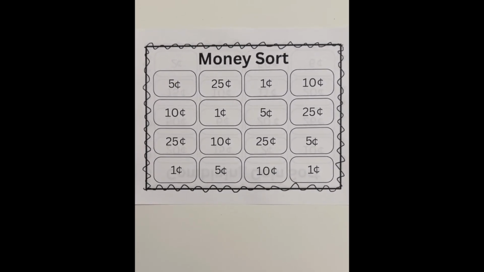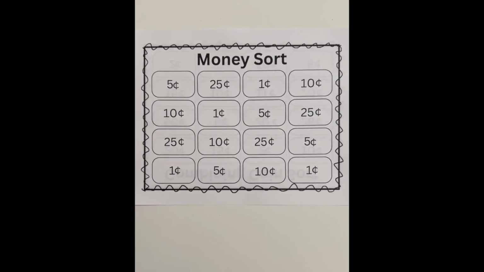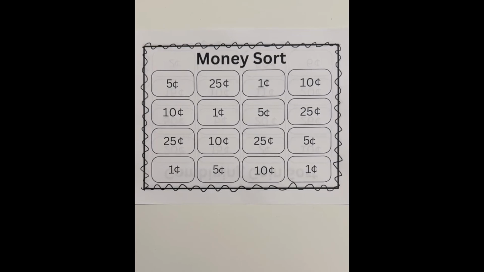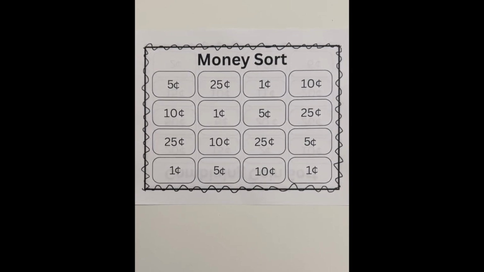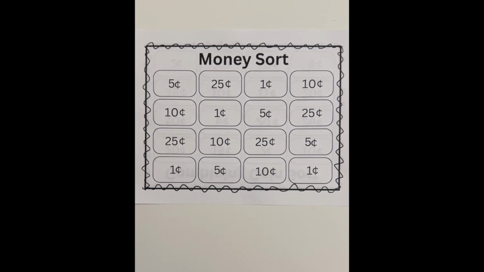Each student will have a different color crayon or color highlighter to color in the square. The goal for this game is to have the most squares filled on your paper that are shaded in your color crayon or highlighter. If students are unable to find the right coin, then the next person will go.